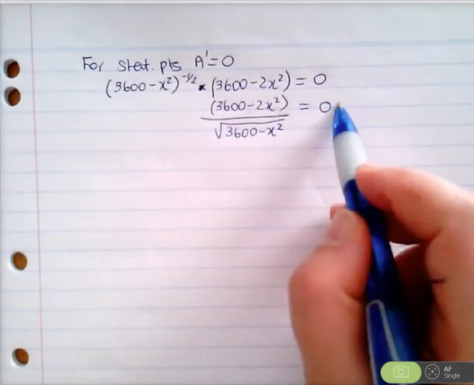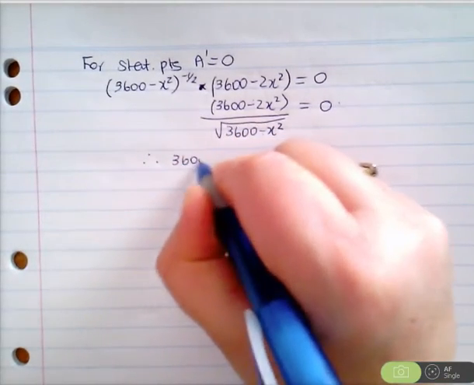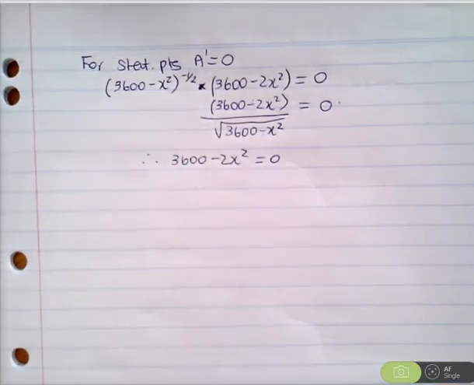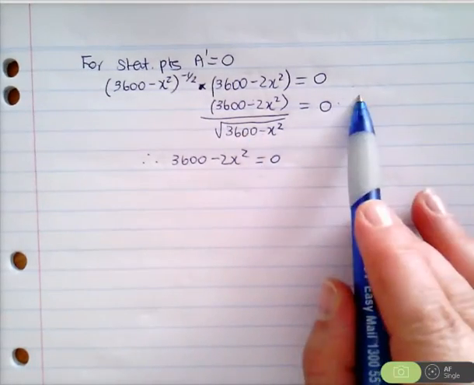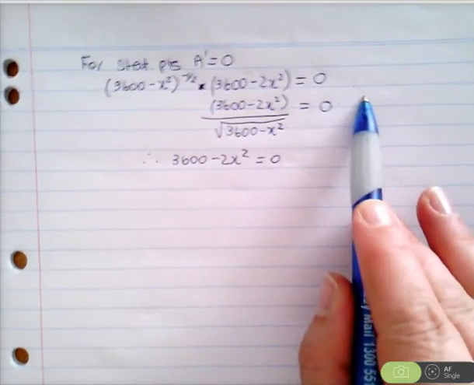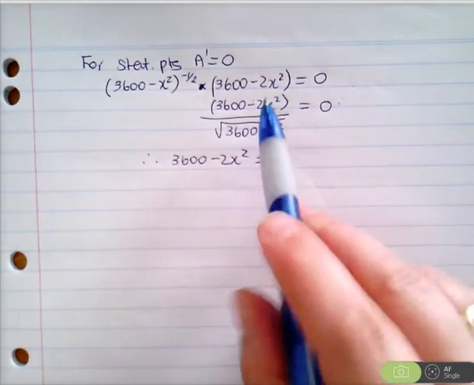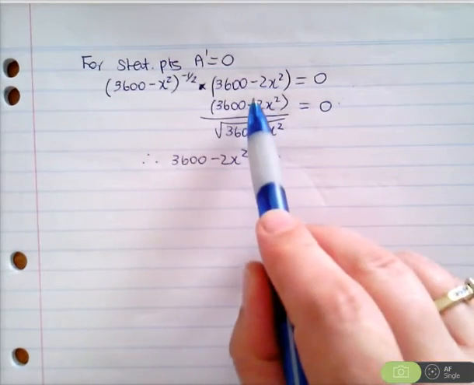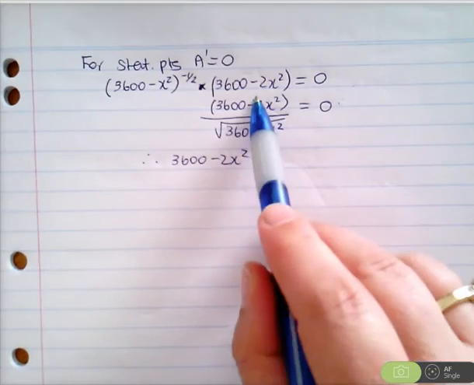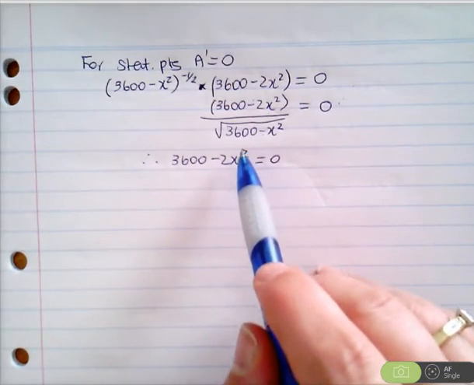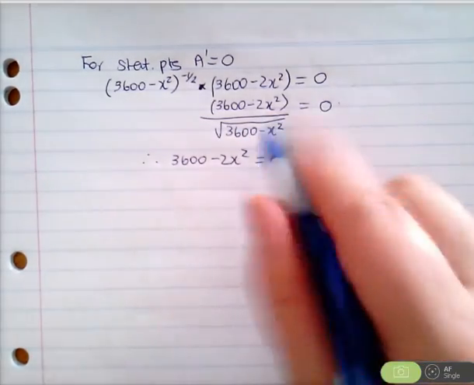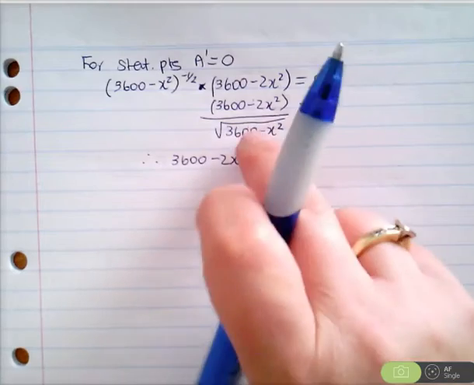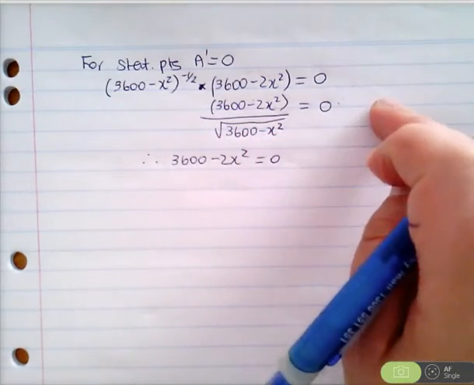Now for this expression to equal 0, the denominator cannot equal 0. So therefore 3,600 minus 2x squared must equal 0. You can even say that you're going to cross multiply, okay? Multiply both sides by that expression. But the fact is that for something divided by something else to equal 0, only the numerator can equal 0. The denominator can never equal 0. So you just need to put the numerator equal to 0. Or you can multiply both sides by square root of 3,600 minus x squared.